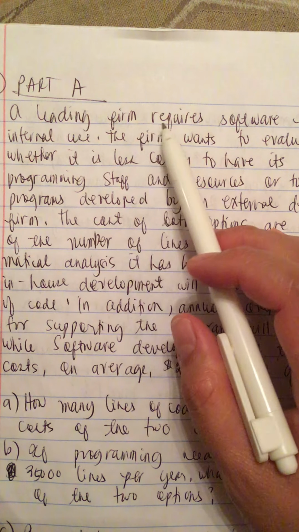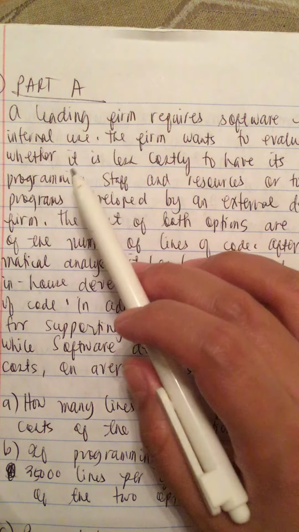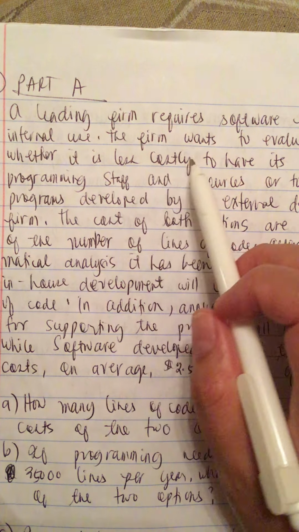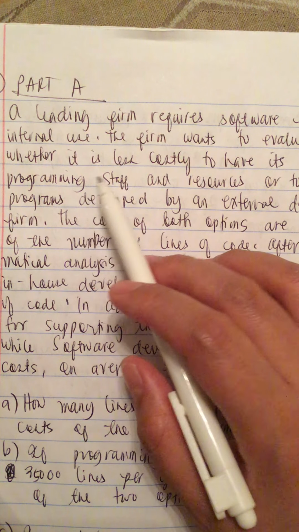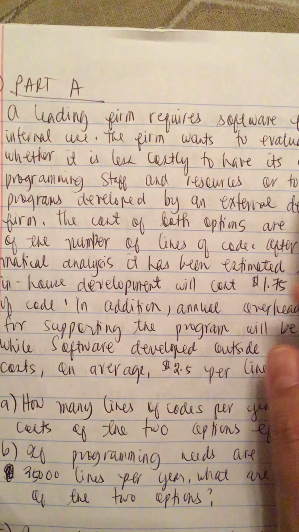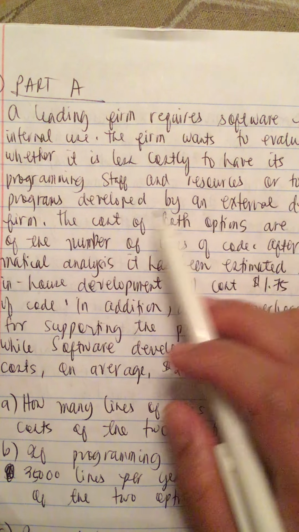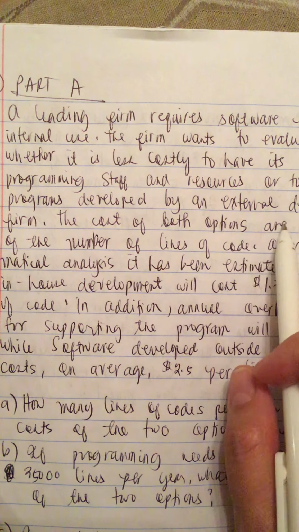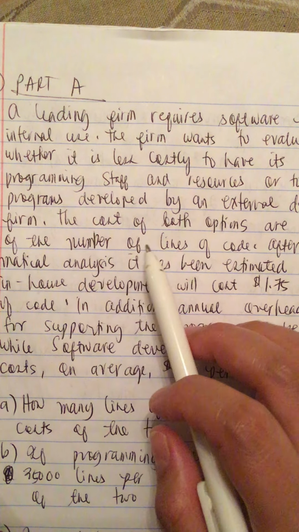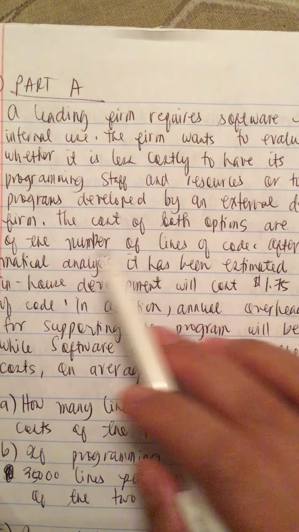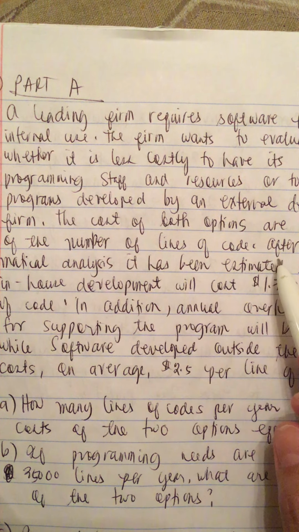A leading firm requires software for its internal use. The firm wants to evaluate whether it is less costly to have its own programming staff and resources or to have programs developed by an external development firm. The cost of both options is a function of the number of lines of code.